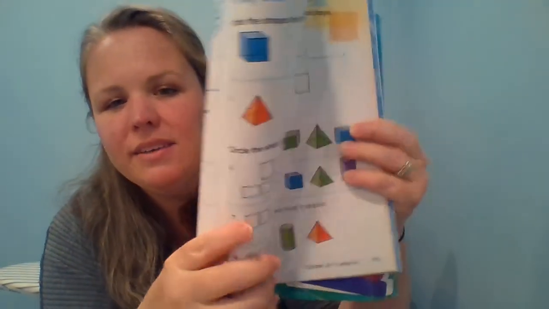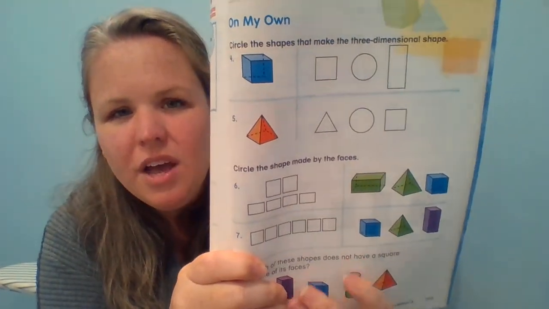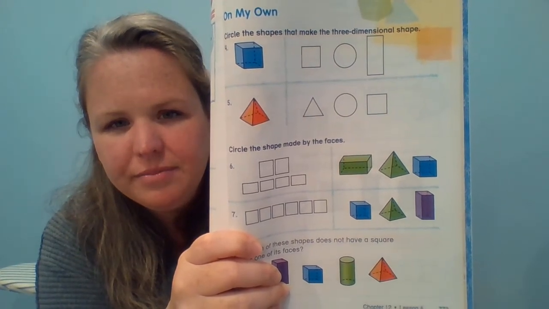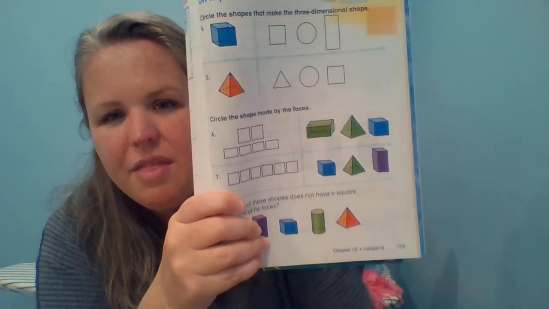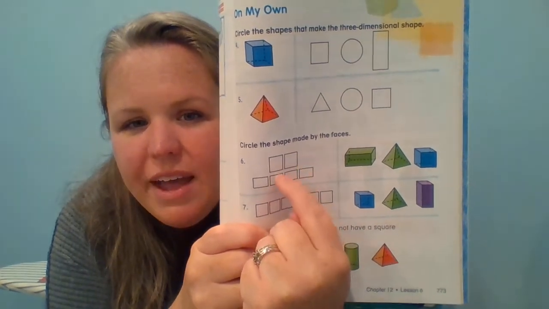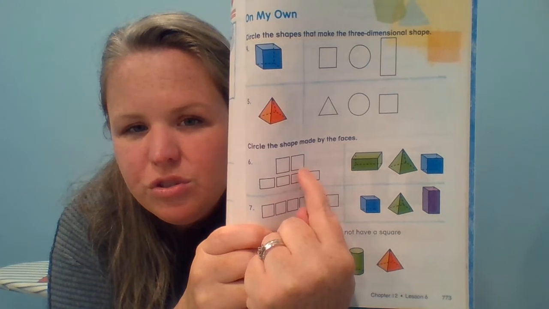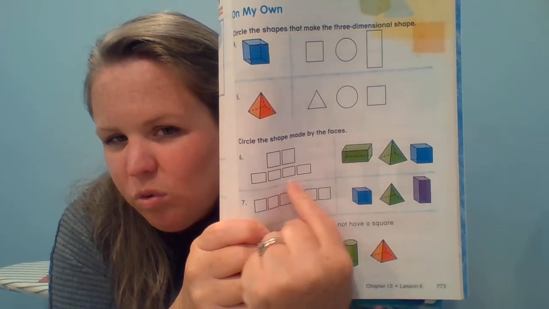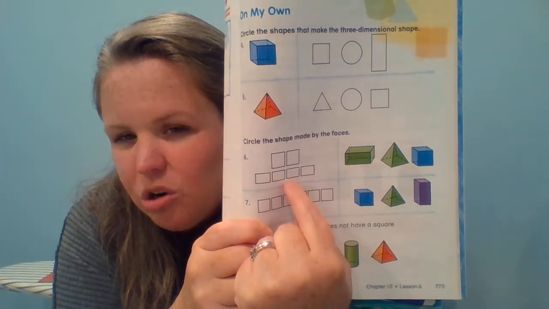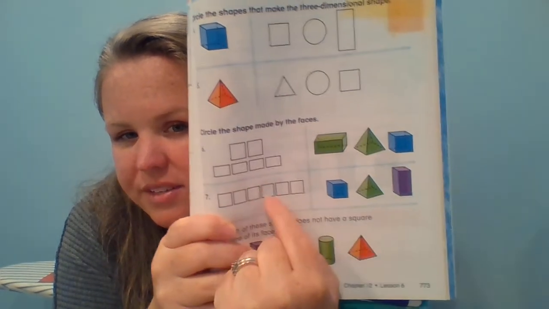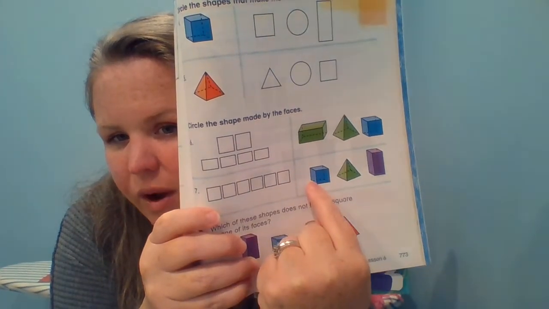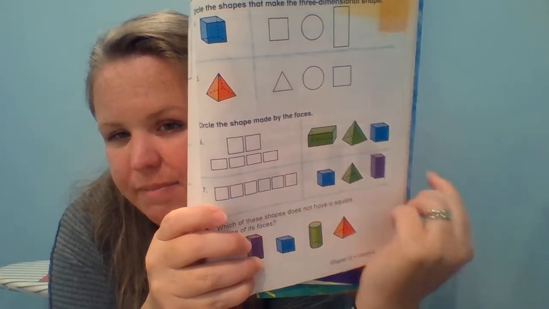On the back side here, circle the shapes that make the 3-dimensional shape again. This one is like what was happening on the page before. They are asking if I have 2 squares and 4 rectangles, which of these 3 shapes could I make correctly? Same with this one, number 7. If I have 6 squares, which of these 3 shapes can I make correctly?